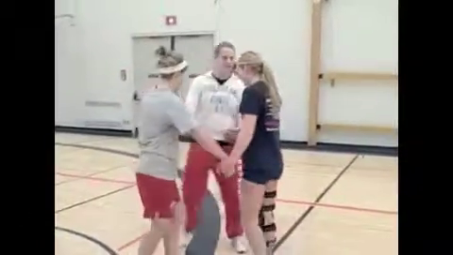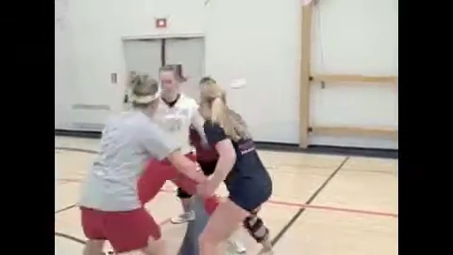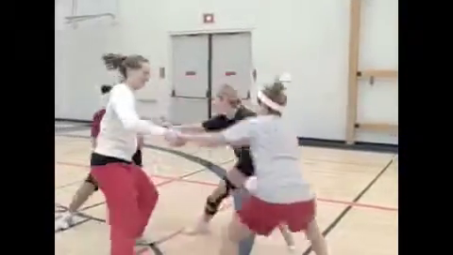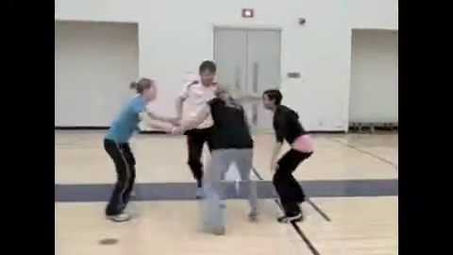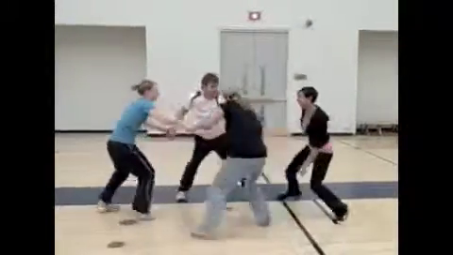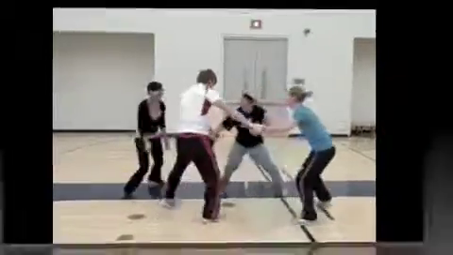In triangle tag, there are 4 students in a group, with 3 forming a triangle by holding hands. The 4 students' objective is to touch a person who has been chosen to be tagged from within the triangle. The triangle students are working together to protect the person who is the target.